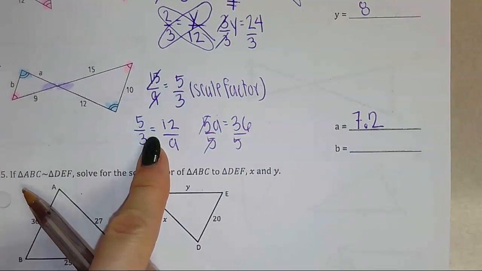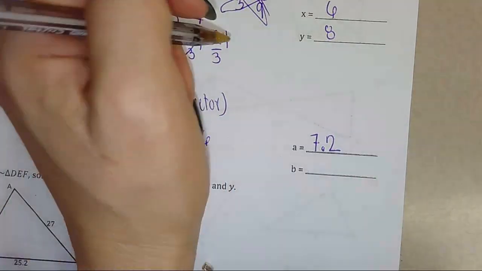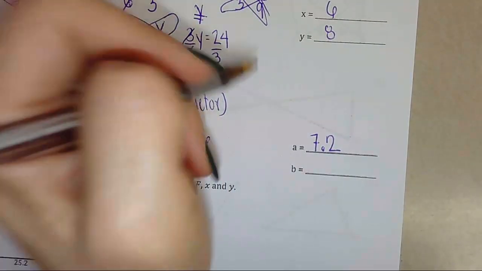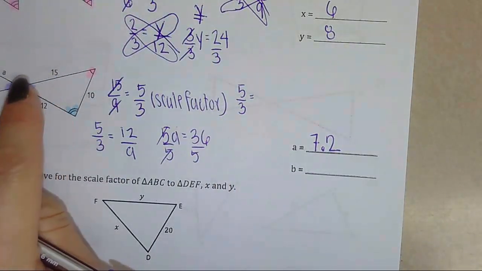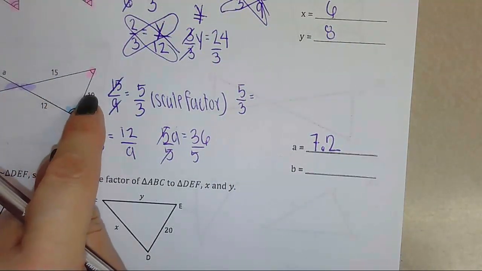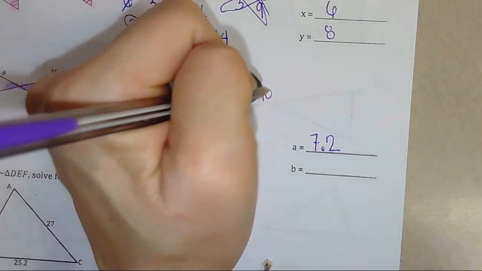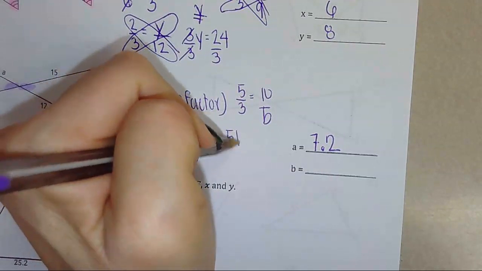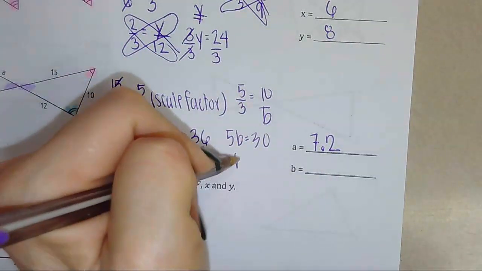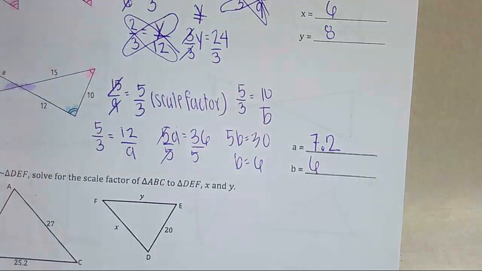Okay, same thing now for b. Set up your scale factor, which is going to be 5 over 3. So I did 5 over 3, and now I have to start with 10 on top. So 10 over b. I'll end up with 5b equals 30, and b equals 6.